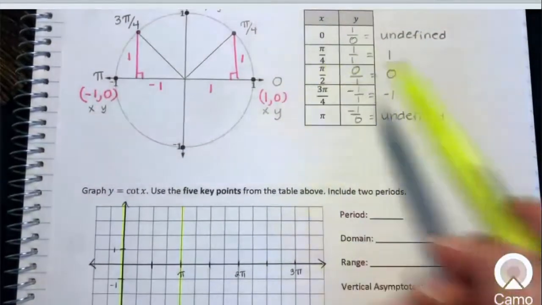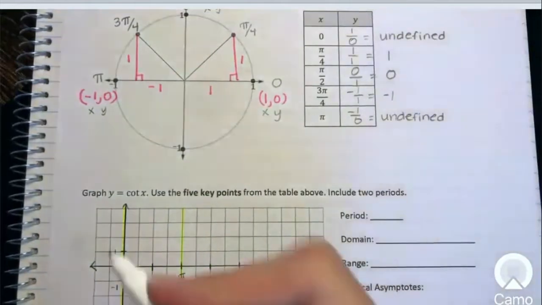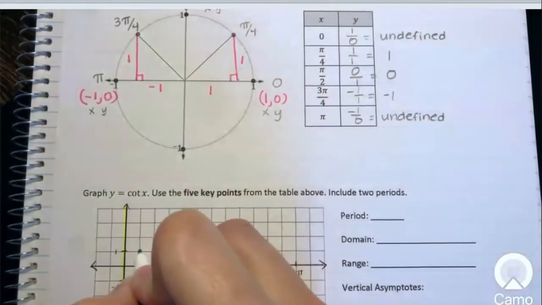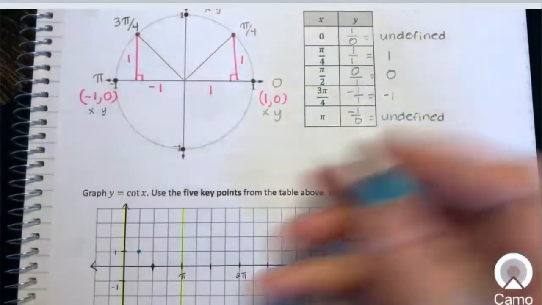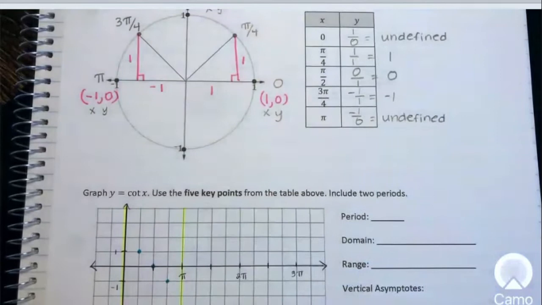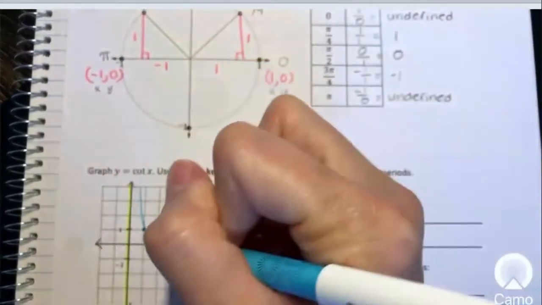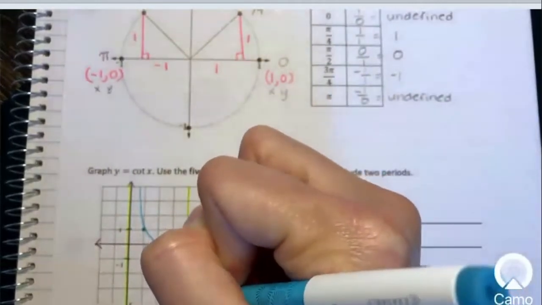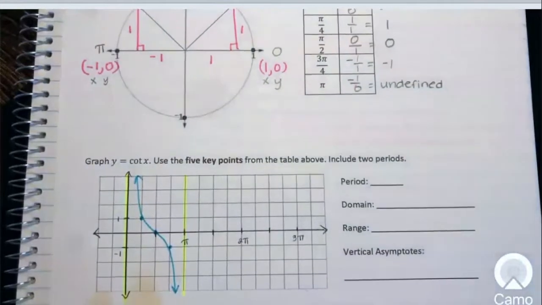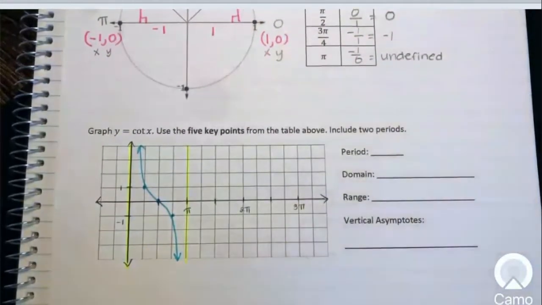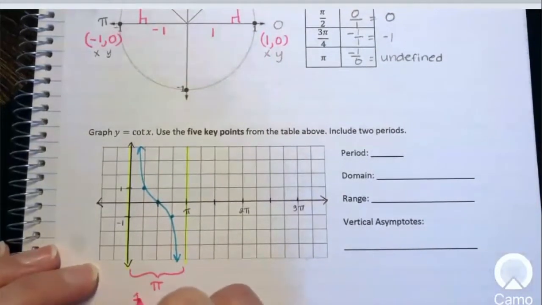Then we can go ahead and graph our other key points. So pi over 4, 1, and then we have pi halves, 0, and then 3 pi over 4, negative 1. So we can see that it is decreasing, but it has a very similar shape to our tangent function. So this will be one period. We can see that the period is equal to pi.